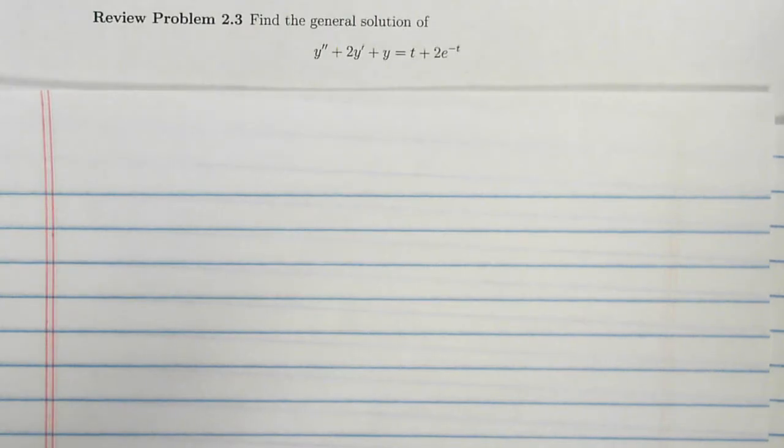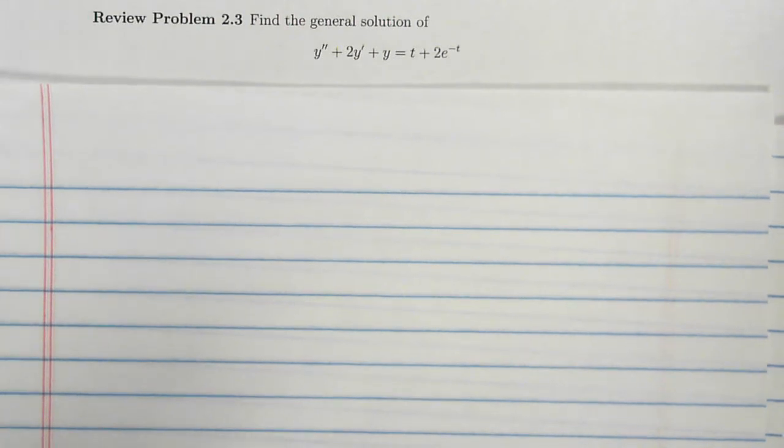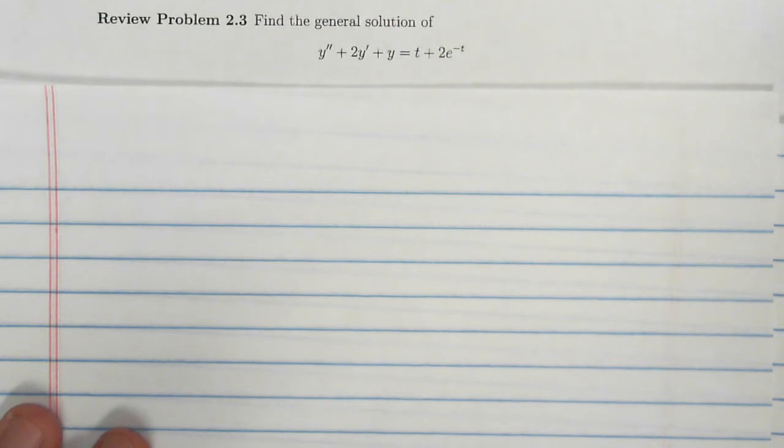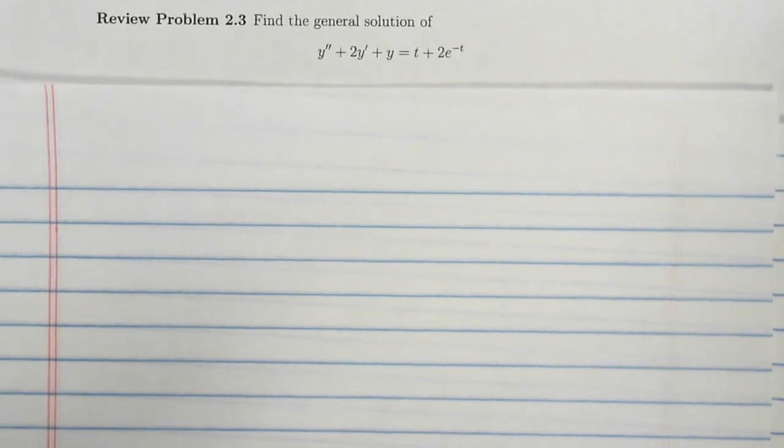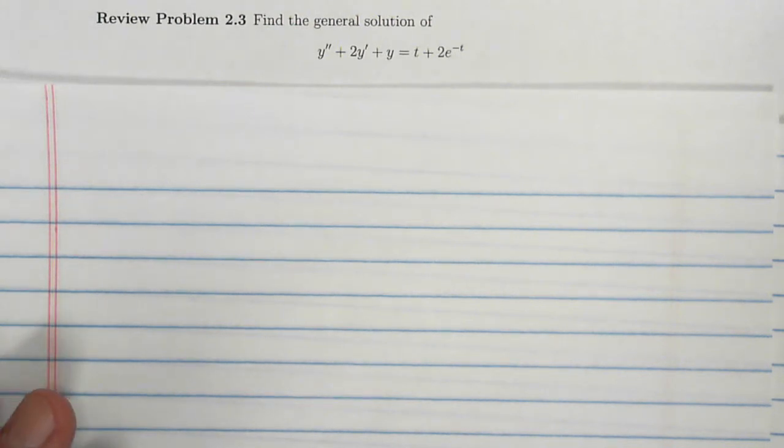All right, let's take a look at this review problem. y'' + 2y' + y = t + 2e^(-t). I'm going to do this one two different ways. One's with the method of undetermined coefficients, and then after that's done, I'll do it by variation of parameters, just for the sake of review.